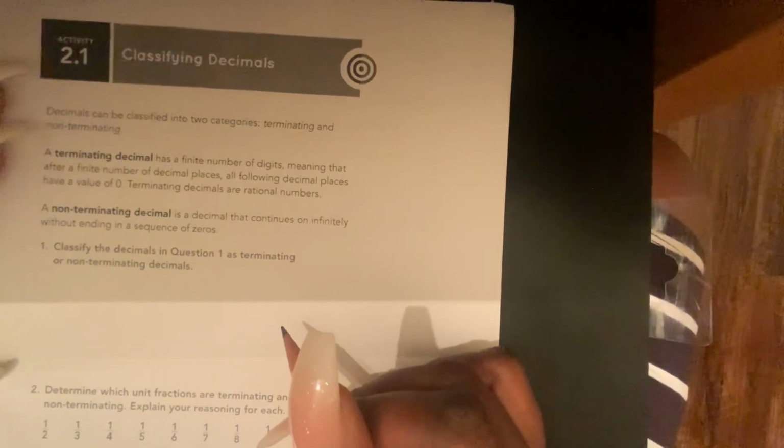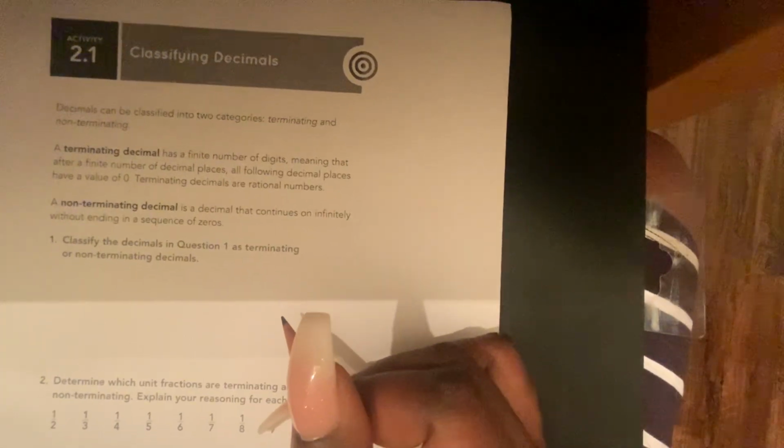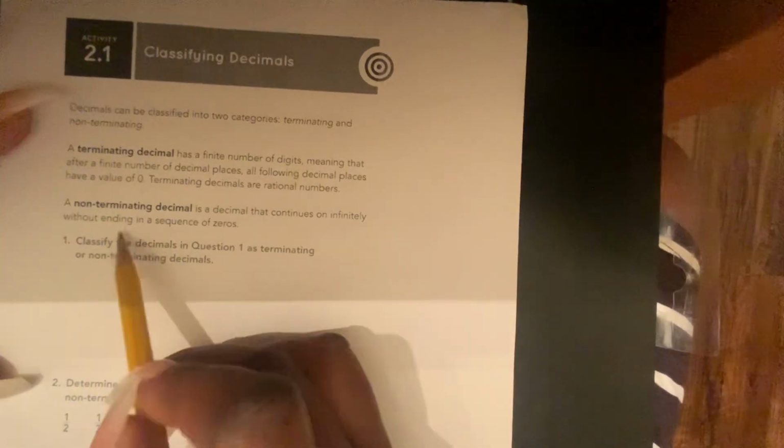So what does that mean? It means that they stop. We can keep dividing, but they're going to stop at some point. So they terminate, like the Terminator. He eliminates you. Think about it like that.